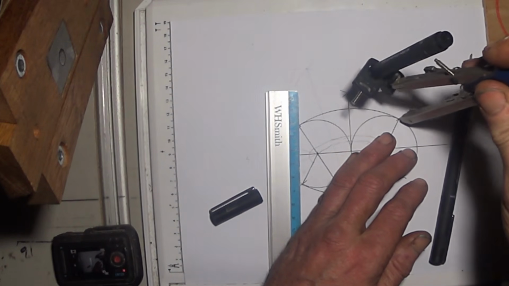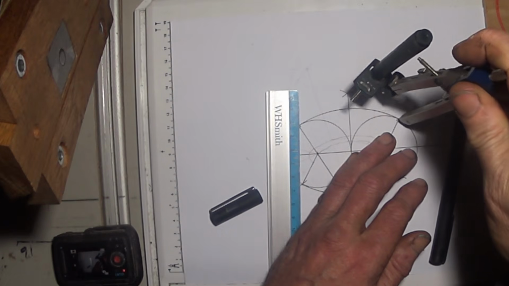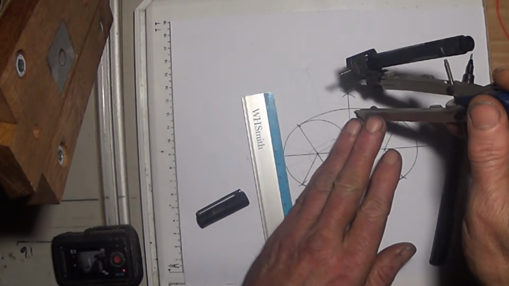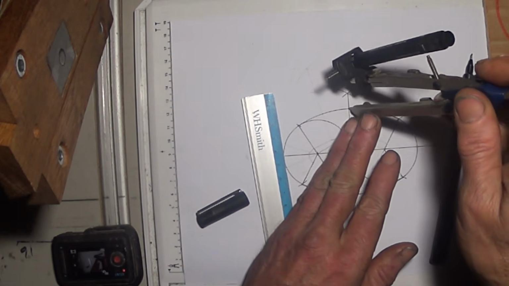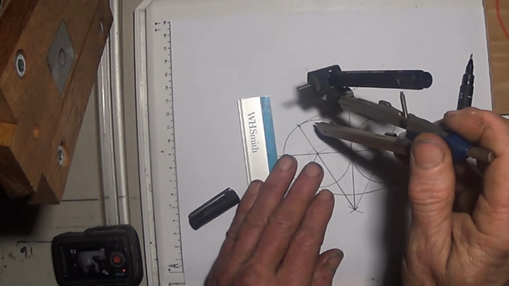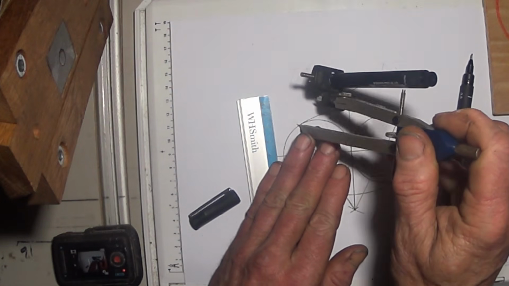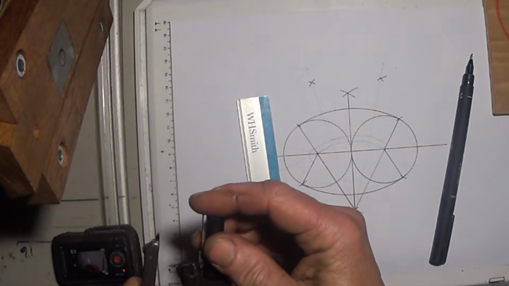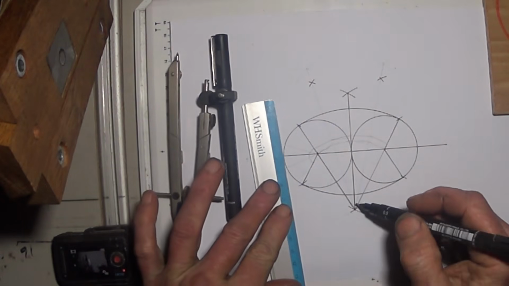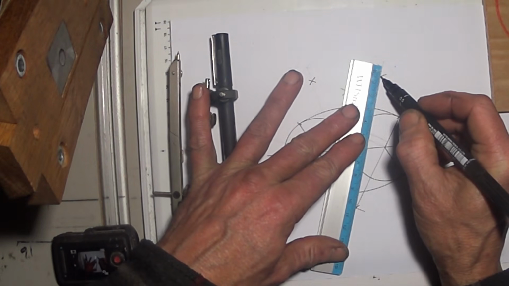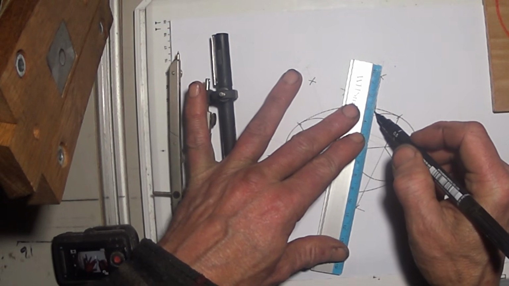I've got a quick release compass. I don't know why I don't use that feature more, but still. So from there to there, and what we've effectively done now is divided this arc into four 15-degree segments.